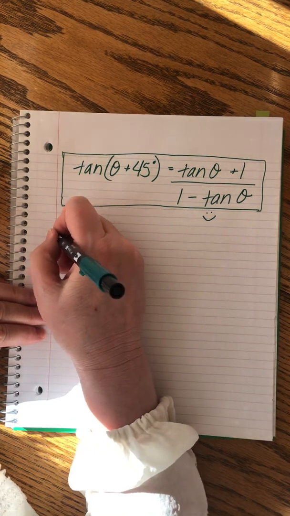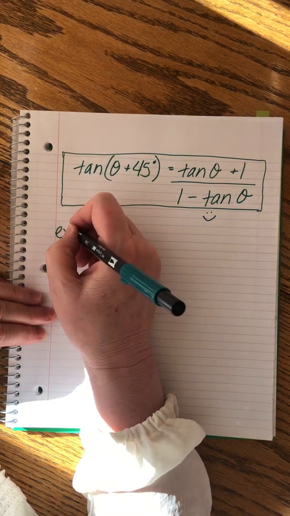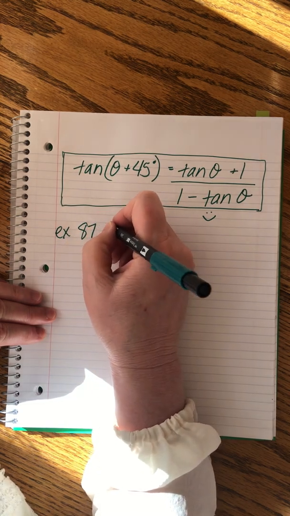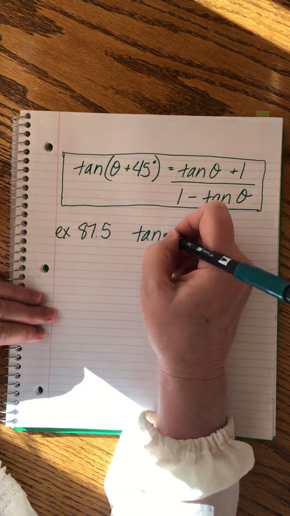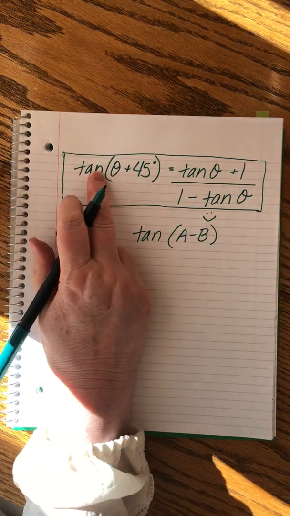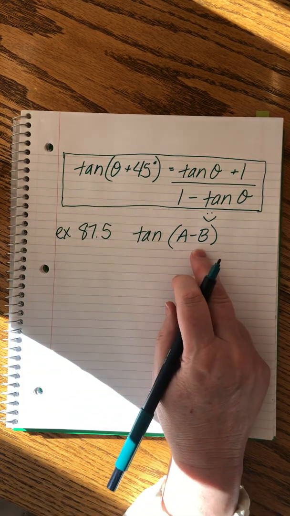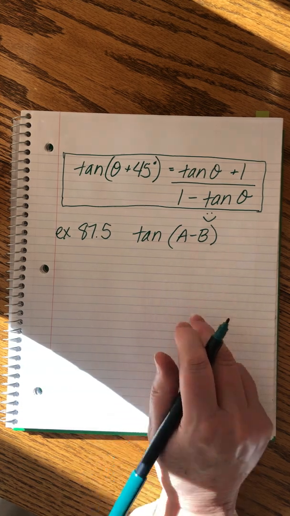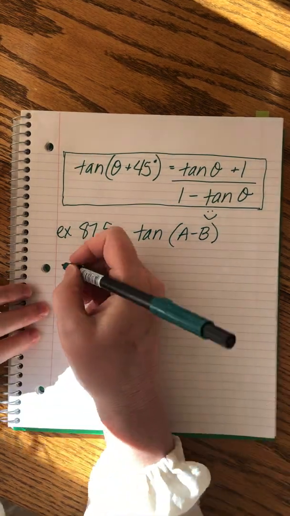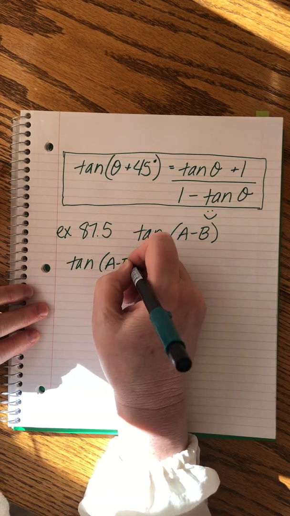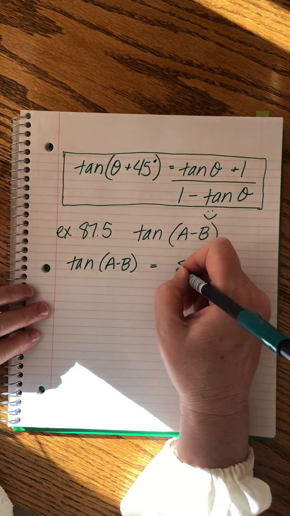Our last problem is to develop an identity for tangent of a minus b. And that's why I did the other problem first, because that was an a plus b identity. So I wanted to do the specific problem with that before we change gears and start talking about the difference. All right, I use my same starting point. The tangent of a minus b is sine over cosine.